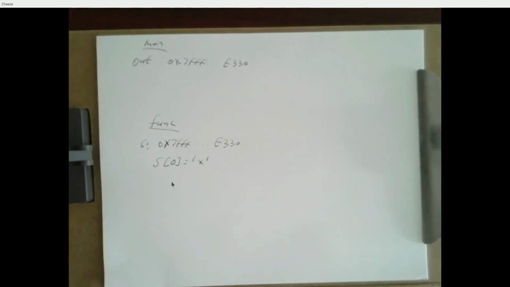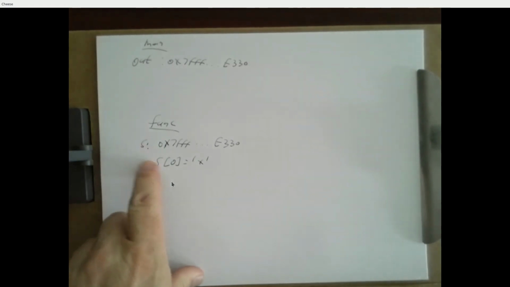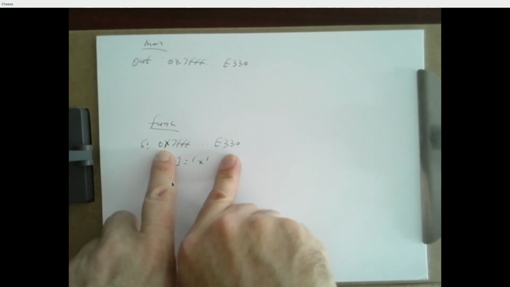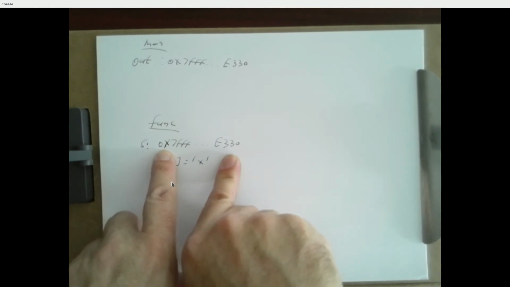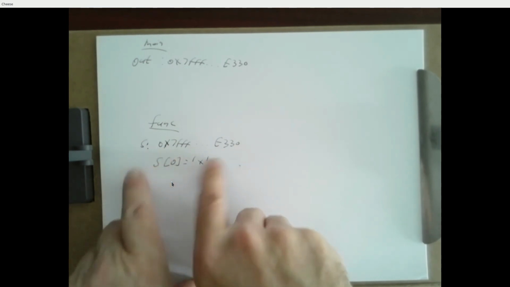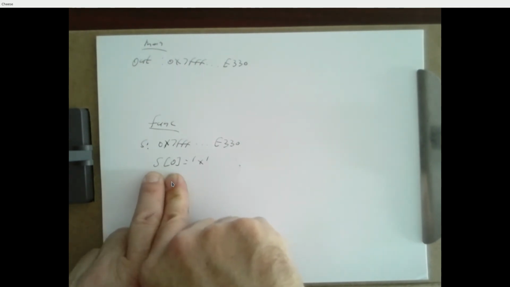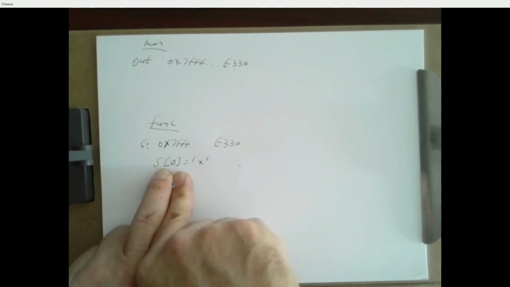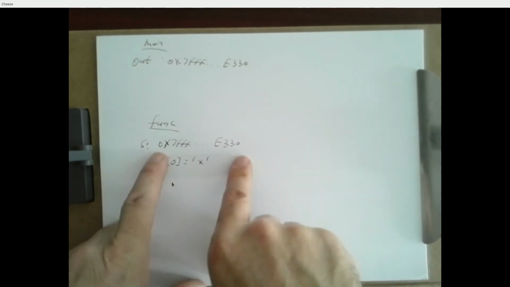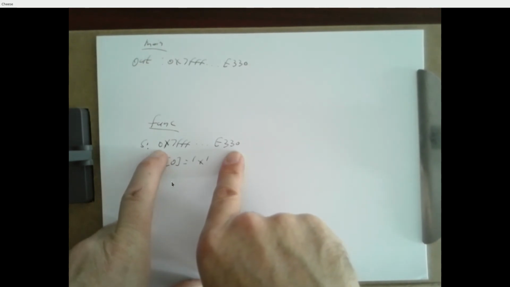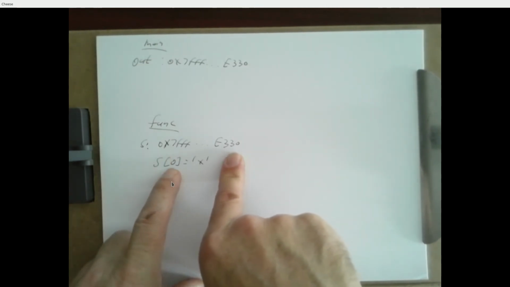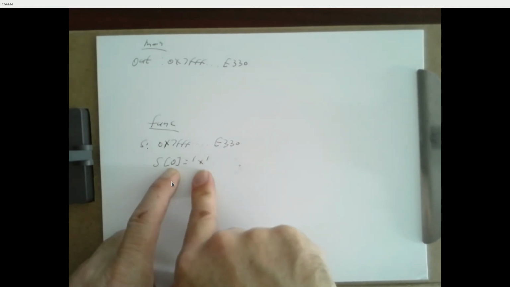Okay, s is an array. So the symbol s itself is a big long integer that's actually a location in memory. And it's actually the location in memory where the first element of that array is stored. Now when I say s bracket 0, how that gets coded into assembly language is it says take s, which is the address where the array begins, add 0 to get to the first element, and that's the memory address where we want to store x.